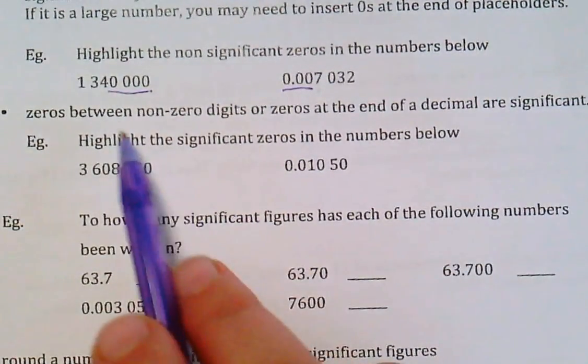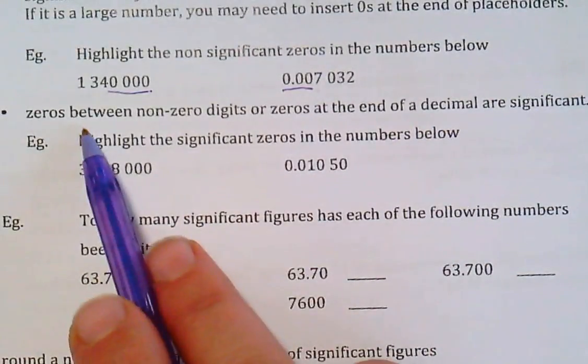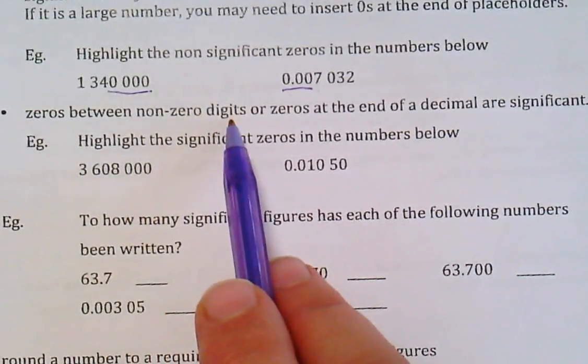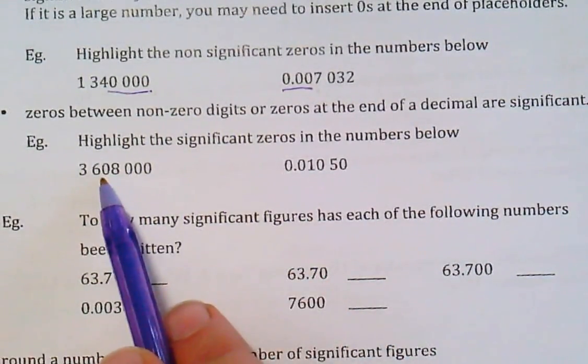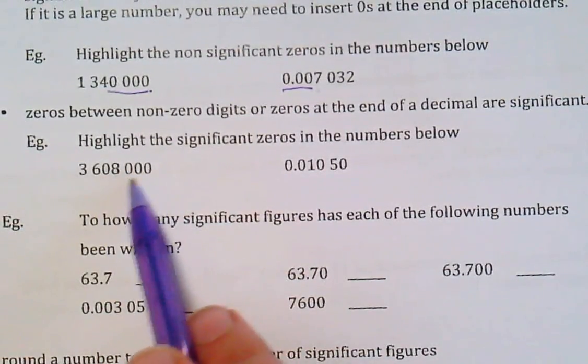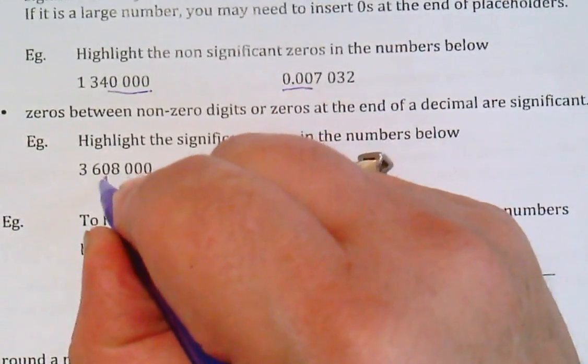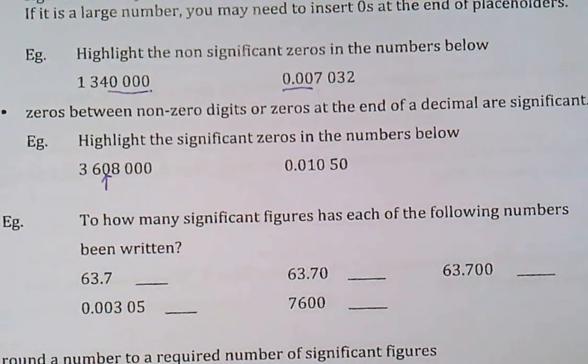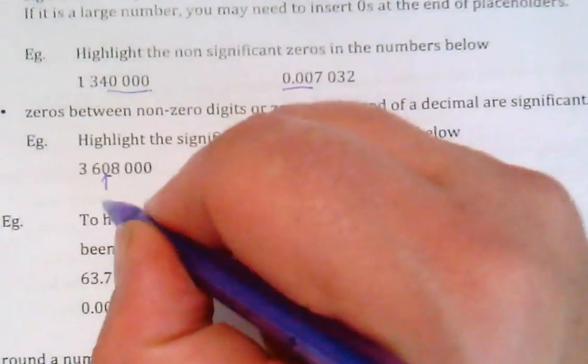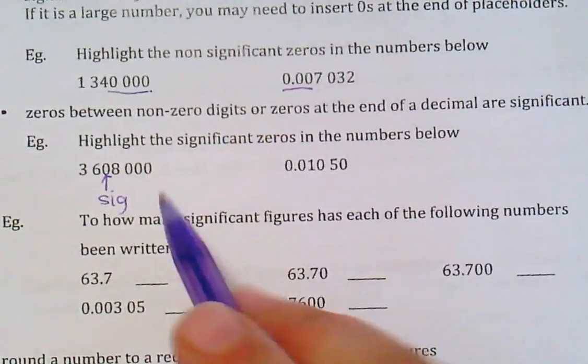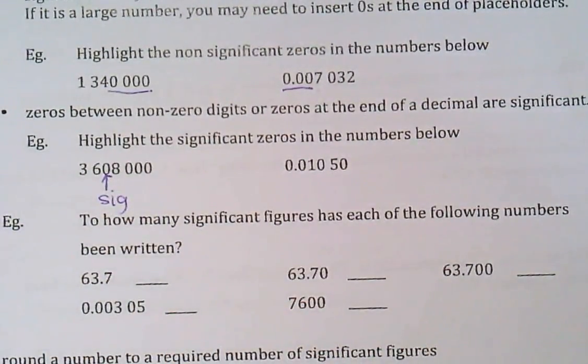But zeros between non-zero digits, in other words, this 0 in here is significant. It's a number. But the zeros on the end aren't, okay? So highlight the significant zeros. This one, 0 is significant. So that is significant, but the zeros on the end aren't significant.